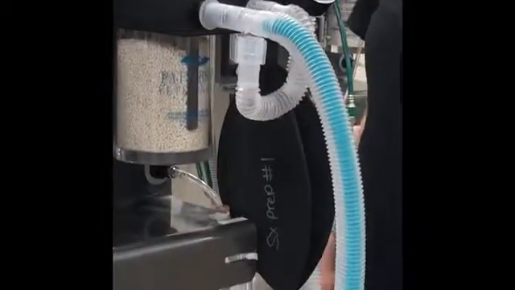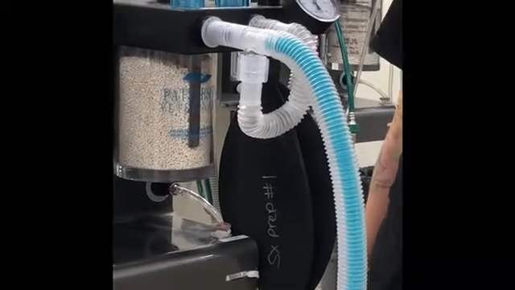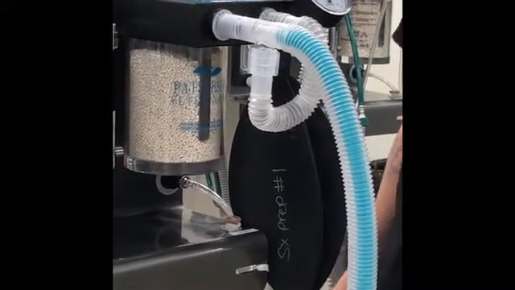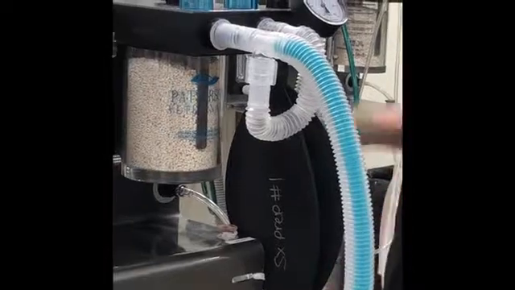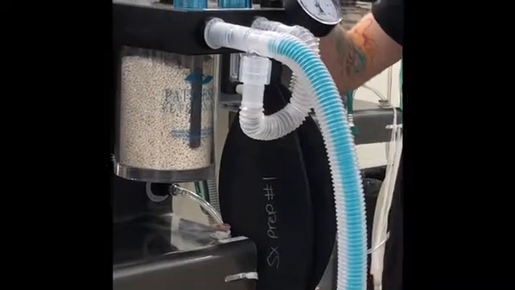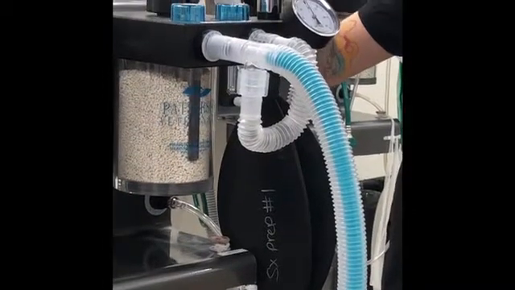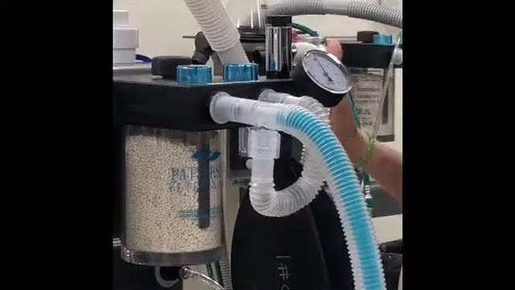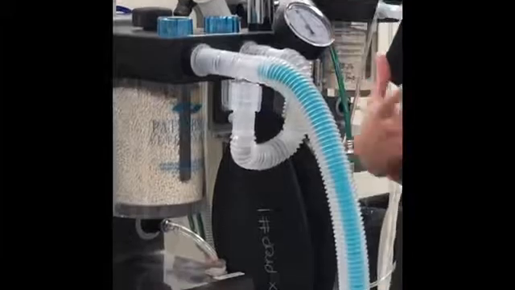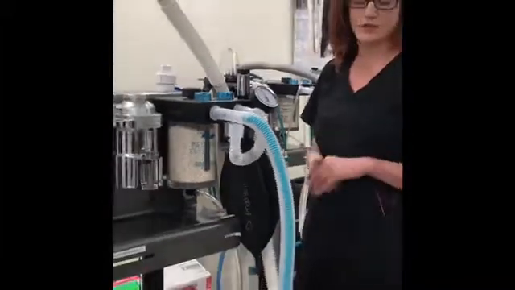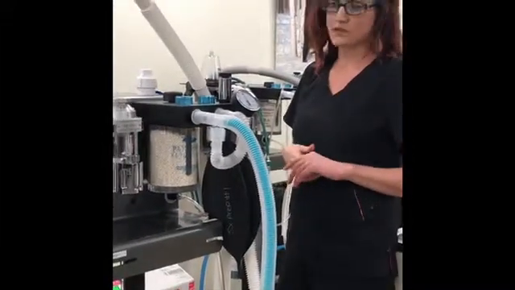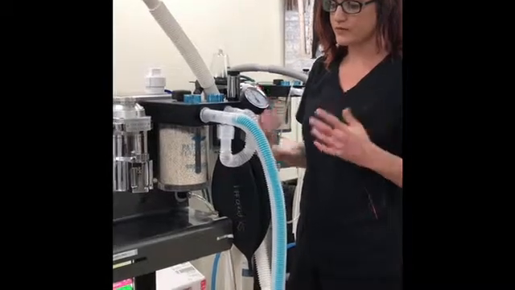If we notice that the patient isn't able to take its own breaths, or if we're in a procedure where we need to give the patient a breath, we close the valve, squeeze the bag, and then release. This valve always needs to stay open. If it stays closed for a period of time, then too much pressure can be experienced by our patient, and we can cause significant lung trauma or death.